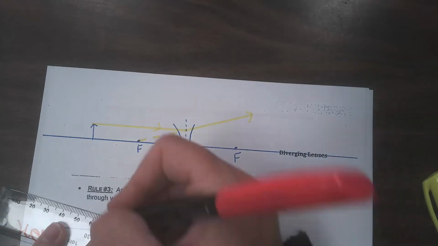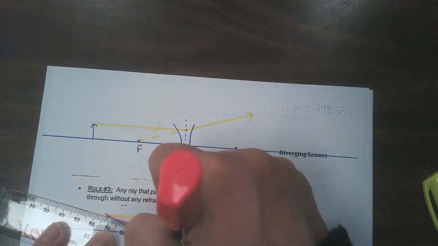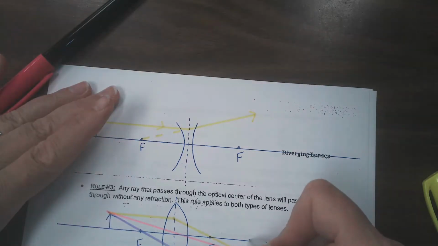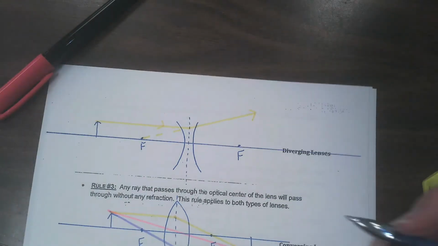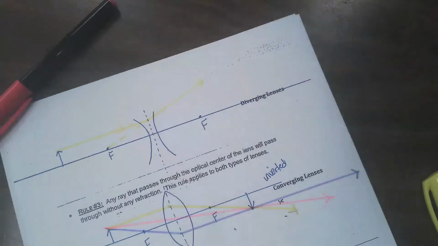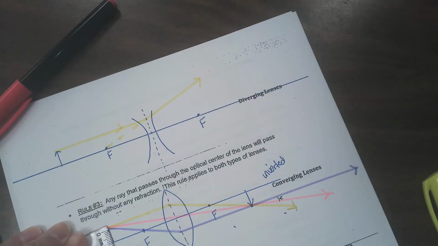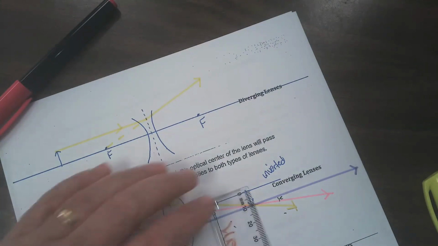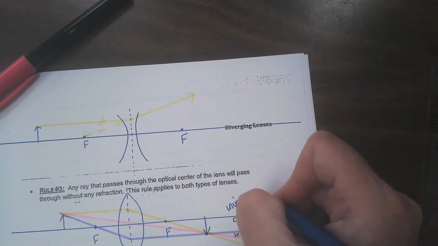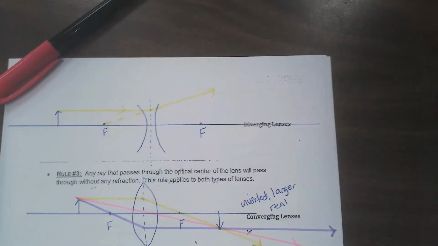It's a pink line, 3rd line. Ta-da! And look at that. Here's our second image, where our image is inverted. What do we got? 8-ish. And here we got 10-ish. So it's larger. It's real because it's on the other side of the lens.